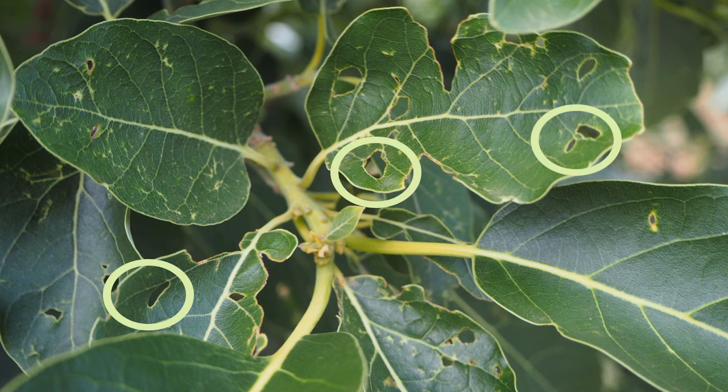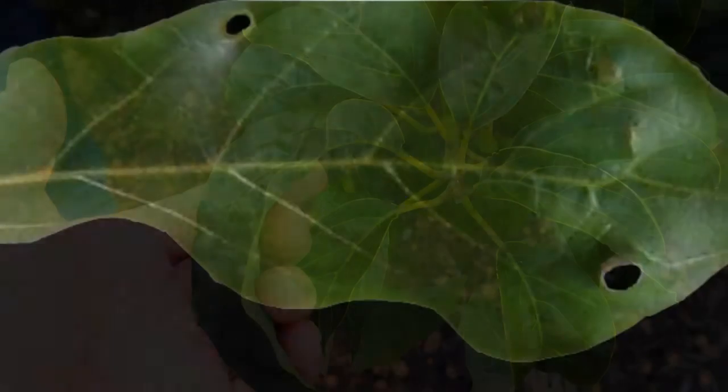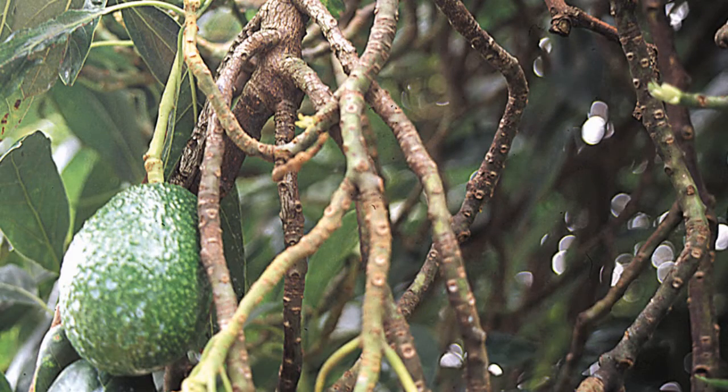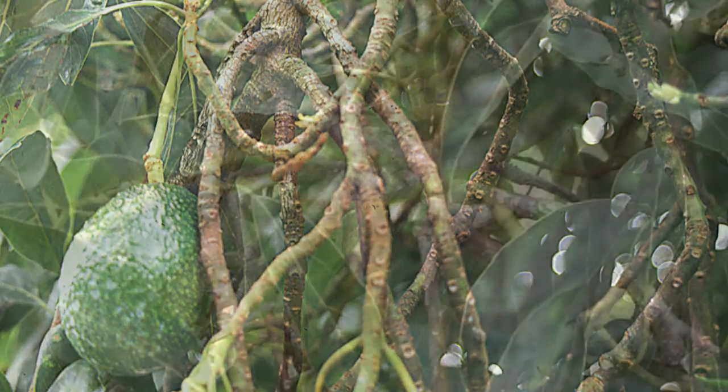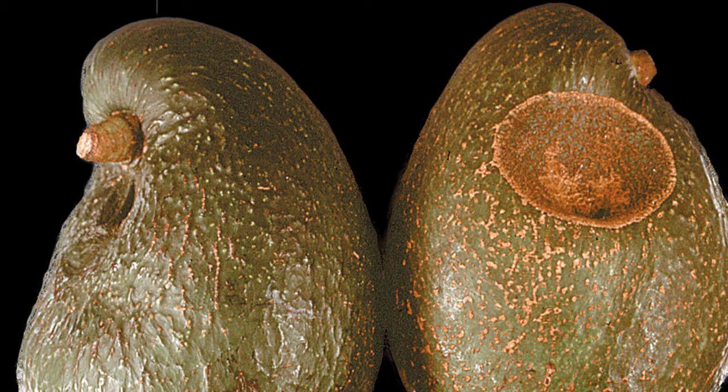Deficiency symptoms include shot hole in leaves, incompletely formed or distorted leaves, distorted, swollen, corky branches, multiple branching at nodes, and hooked fruit.